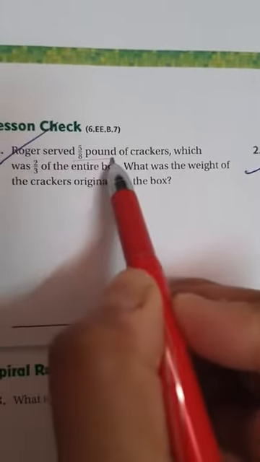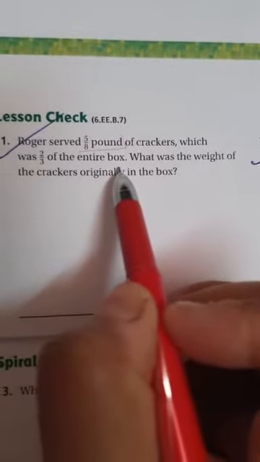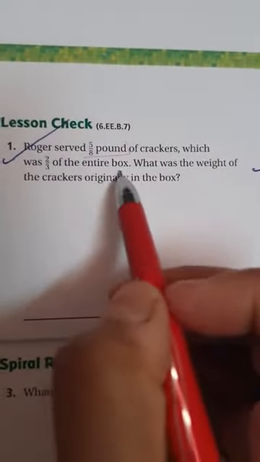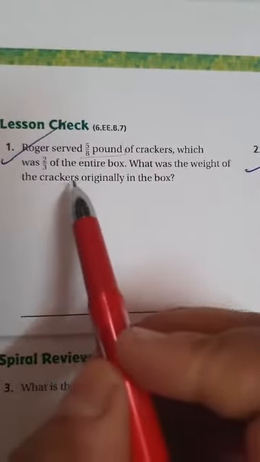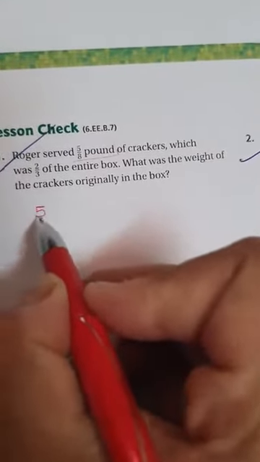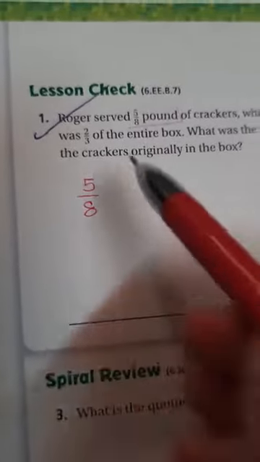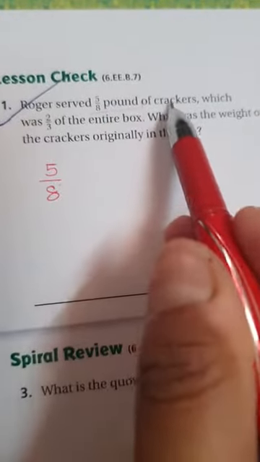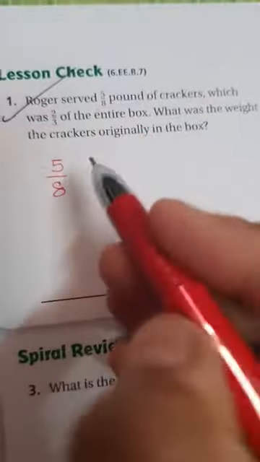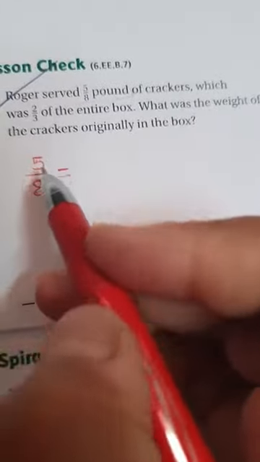Roger served 5/8 pounds of crackers, which was 2/3 of the entire box. So we don't know the weight of the entire box. So that's the question. What was the weight of the crackers originally in the box? So which means 5/8 pounds. Okay, so it's going to be 5/8. Okay, now what is 5/8? It is the pounds of crackers. So he served this much. So served means he has served 5/8, which was 2/3 of the entire box.